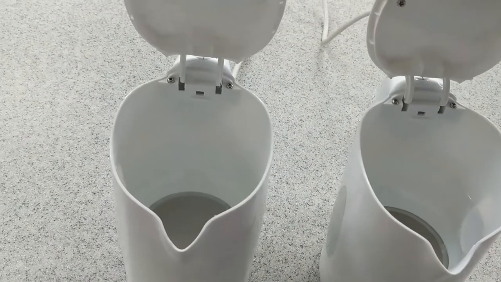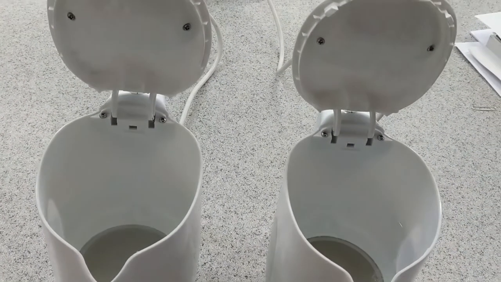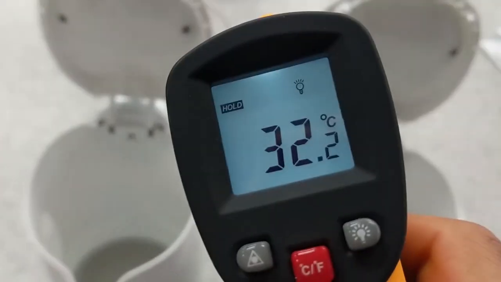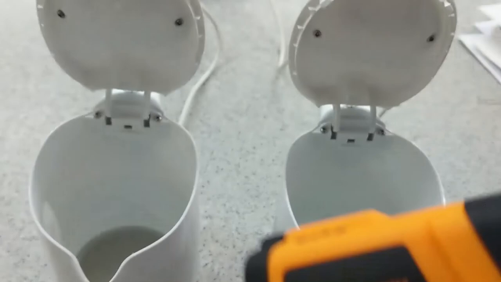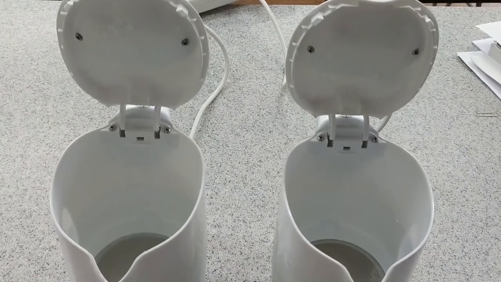This is often used on people nowadays during the pandemic to measure their temperature. So I just did mine. I'm 32 at the moment. But these use the exact same type of radiation that we saw being detected by the thermal imaging camera.